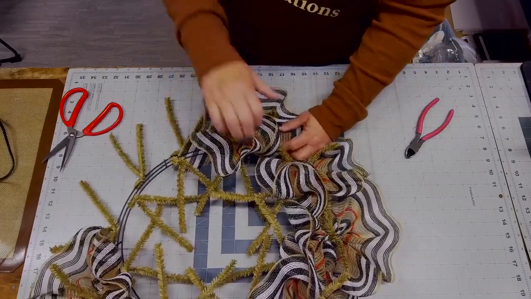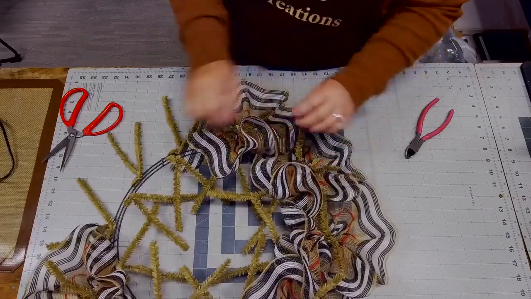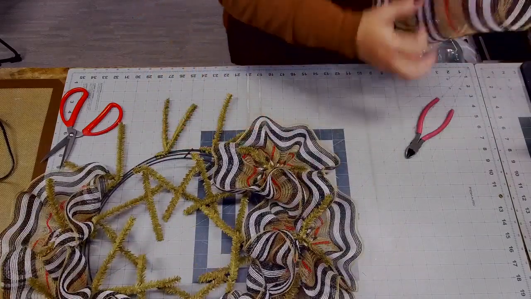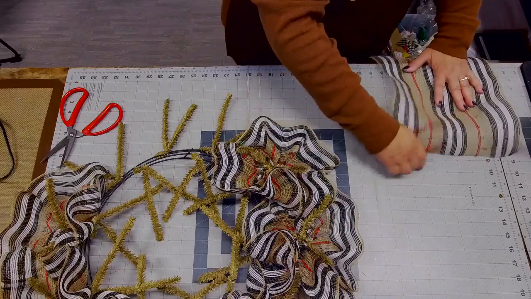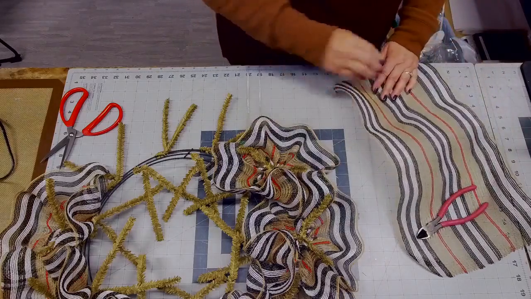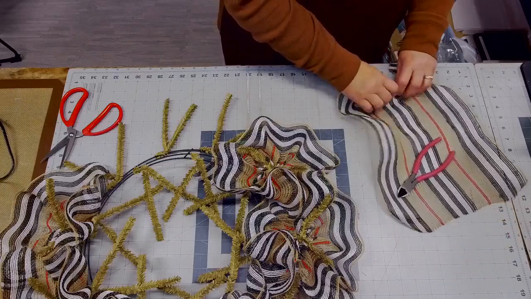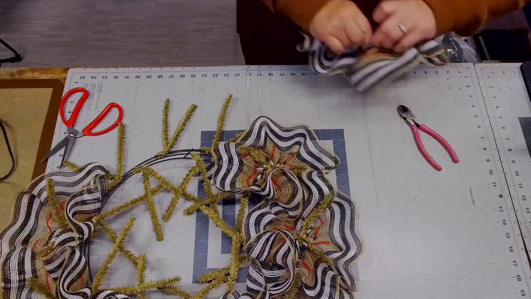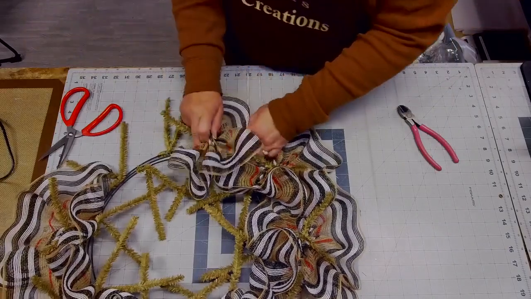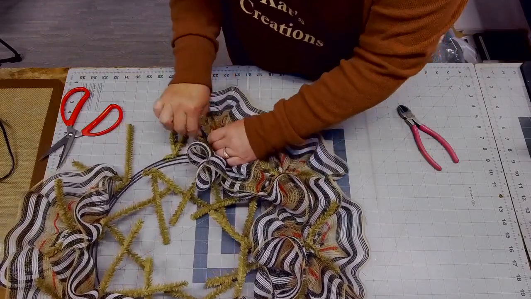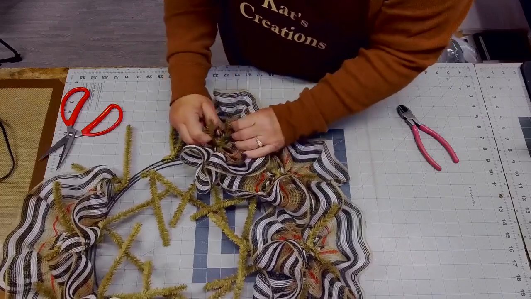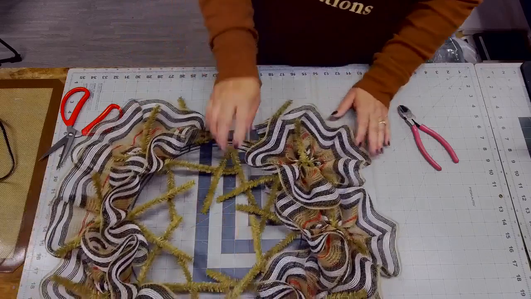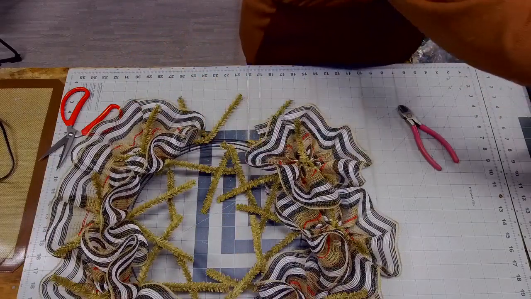So as you can tell, I'm only twisting in here once, because the pencil ties work out really well. They're really solid in holding that. Okay, placing this right on the inside. One complete twist. And then I just kind of fan that out. Kind of looks like a little bit of a fiesta hat going on.